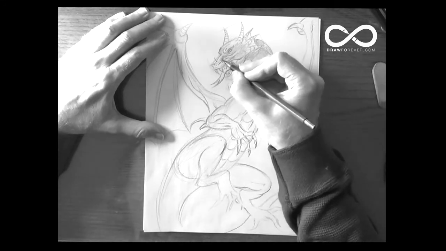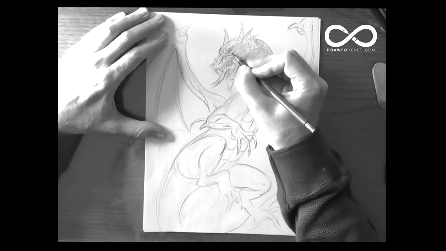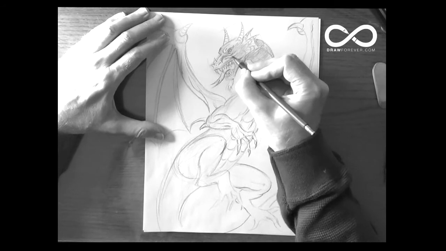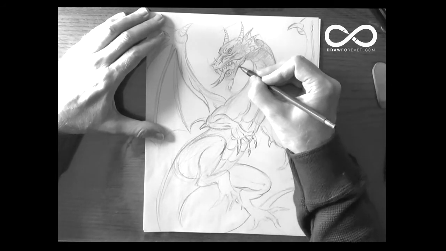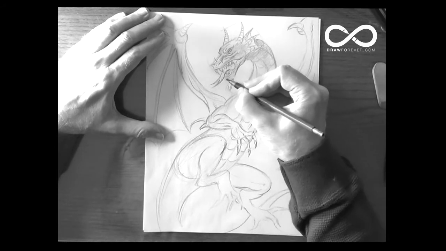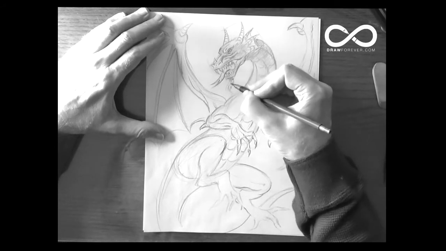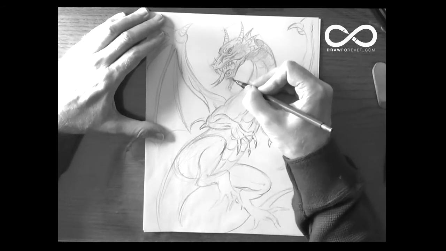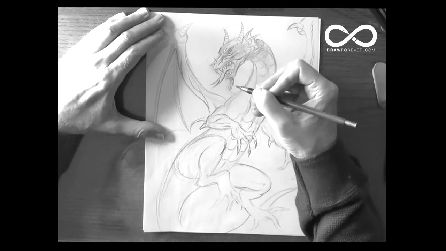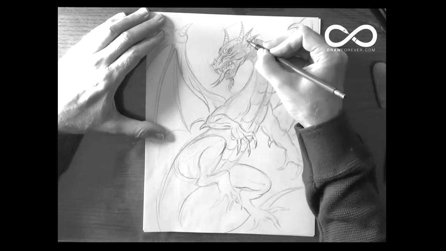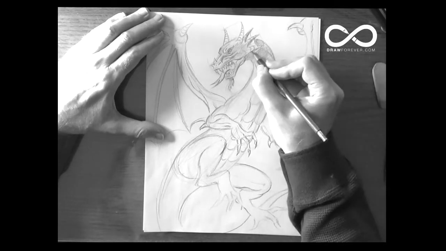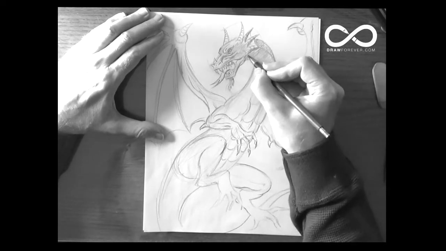I switch pencils a lot, obviously, depending on the softness. This is the underplane, underplane there.